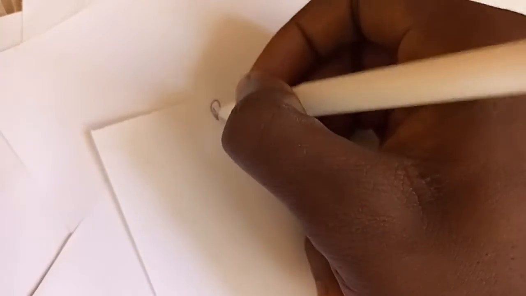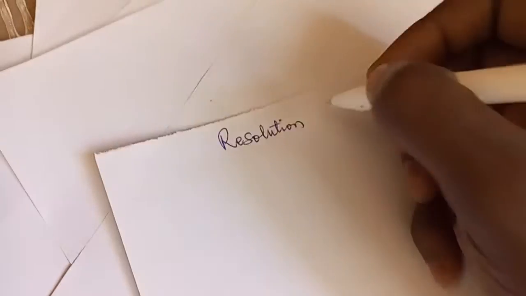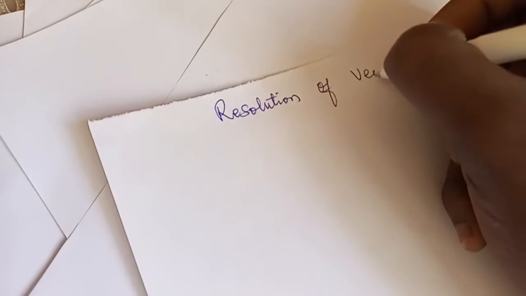Today we are going to continue with our lesson on vectors, and the subtopic of today under vectors is resolution of vectors. Resolution of vectors.